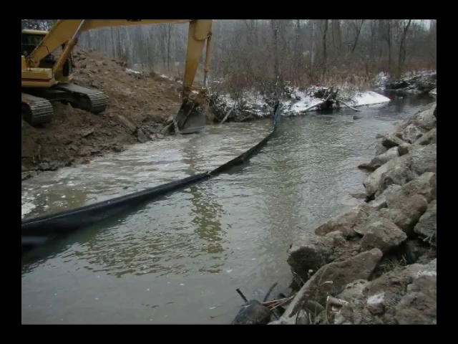Turbidity curtains must be installed parallel to the flow of water. Turbidity curtains that are too short or installed across a channel will allow sediment to flow over or under the device.